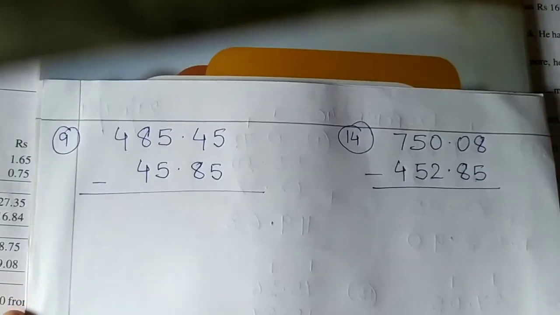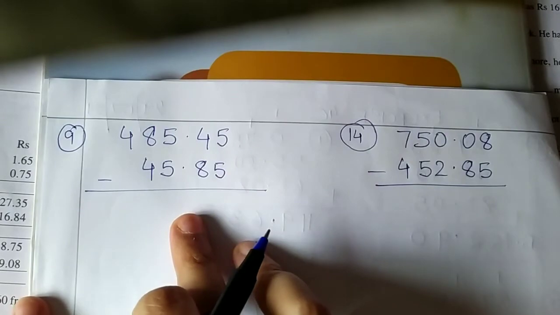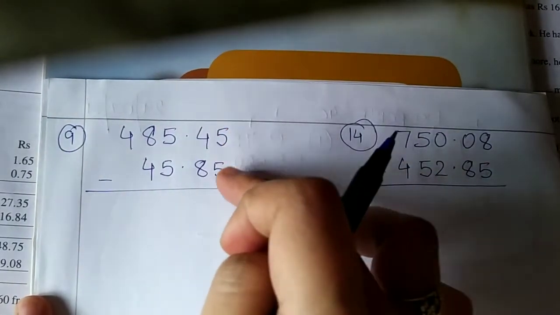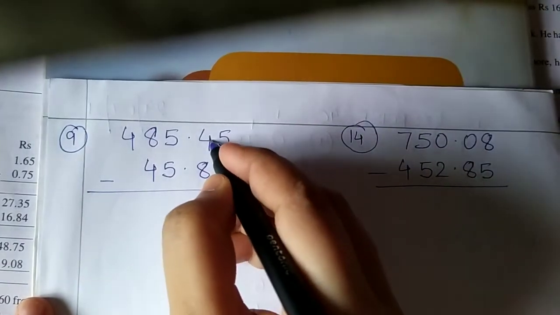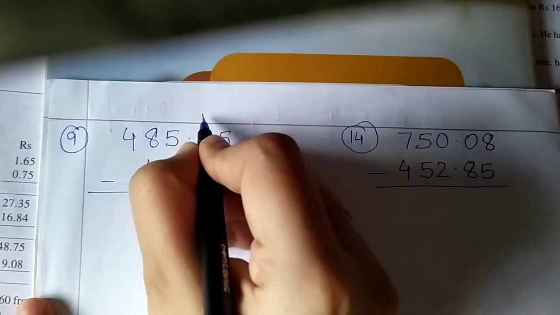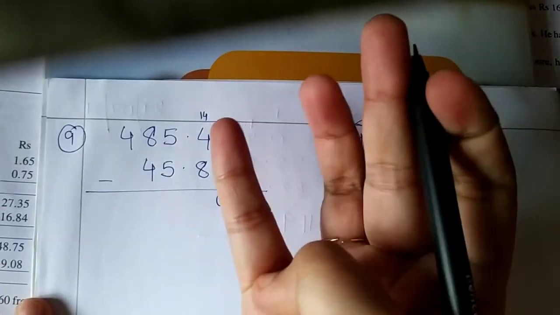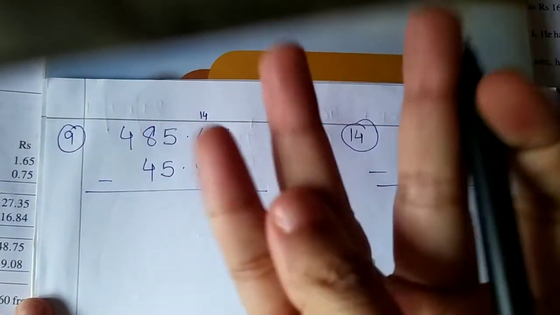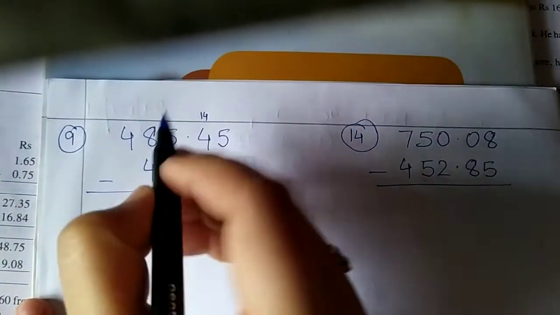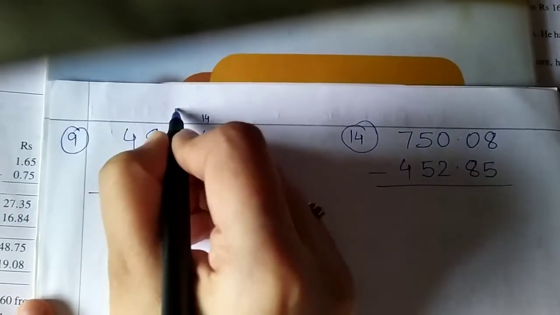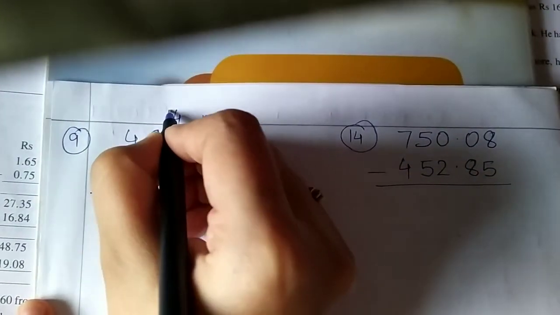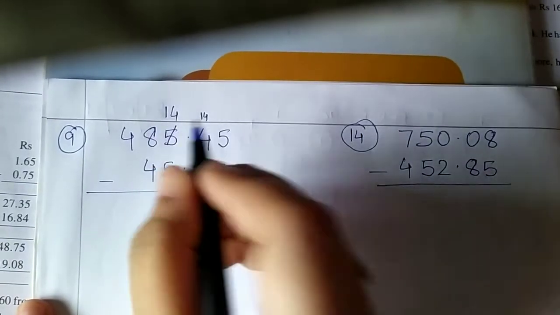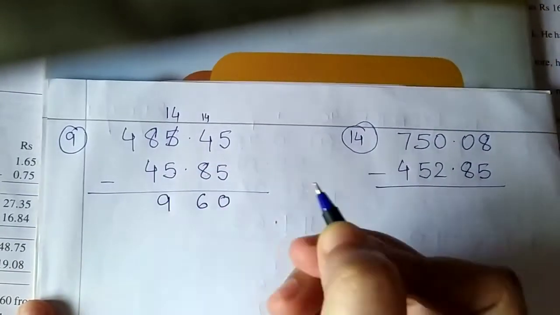Now let's solve question number 9. I've written the question number 9 here. 5 minus 5 is 0. 4 is less than 8, so this 4 will become 14. 8, 9, 10, 11, 12, 13, 14. 6. I borrowed 1 from 5, so this will become 4. 4 is less than 5, so I have to borrow 1 from 8. This will become 14. 5 minus 14 is 9.